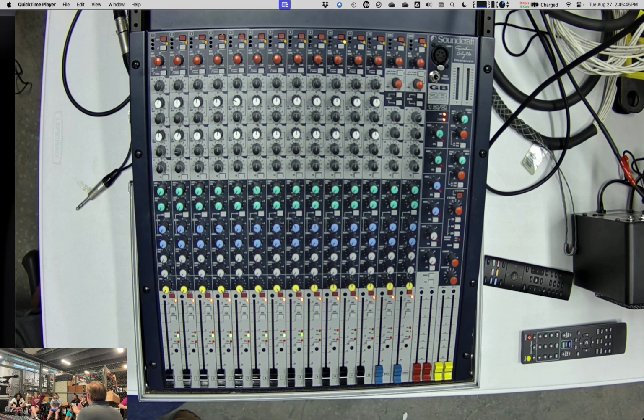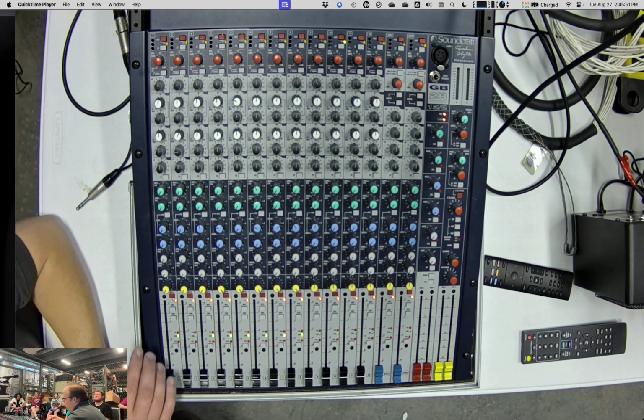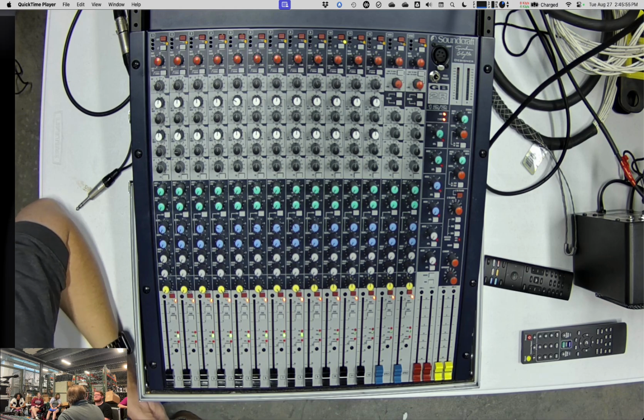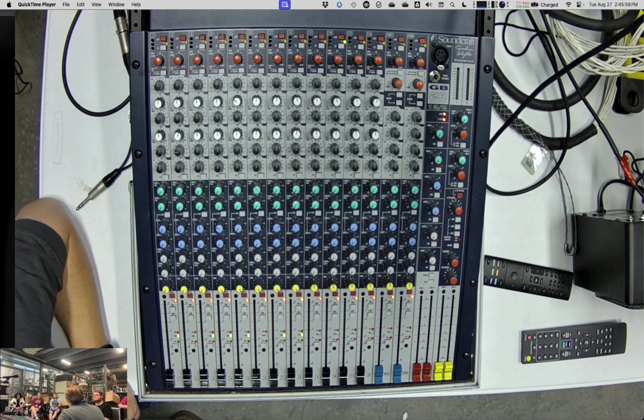So what I don't want you to do is say, okay, Emma, you figure out all of the preamps, and Charlie, you figure out all of the auxes, because then Emma doesn't know how the auxes work. Right? Okay, you understand?